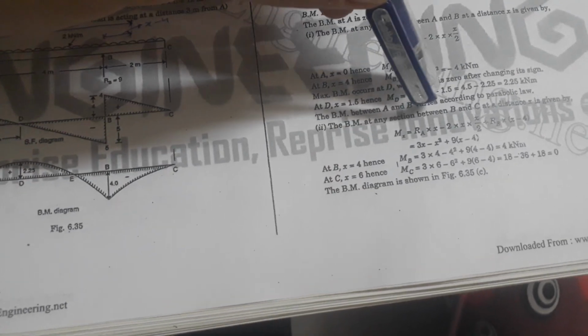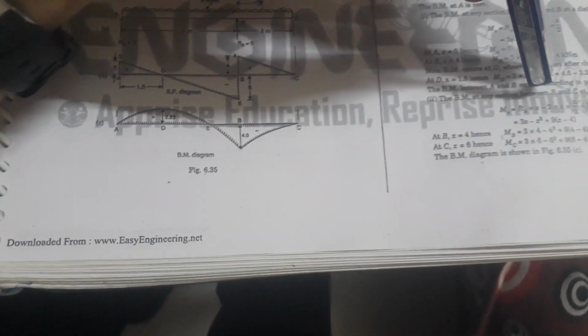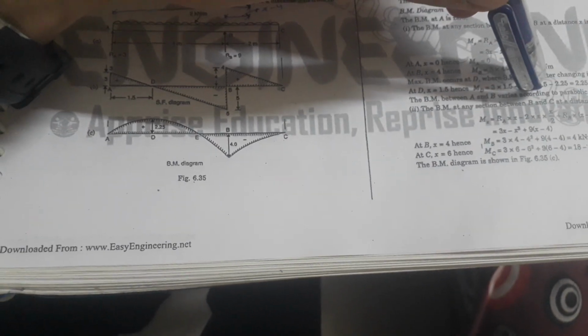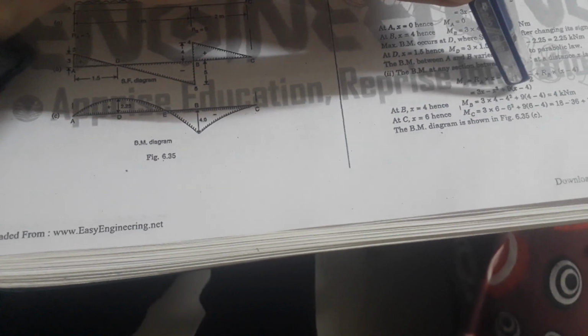The bending moment at any section between B and C at distance x is given by MX is equal to RA into x minus 2 into x by 2 plus RB into x minus 4, that is 3x minus x square plus 9 into x minus 4.